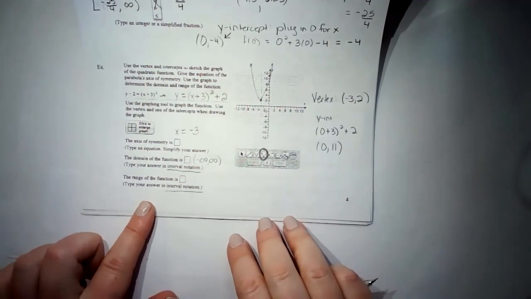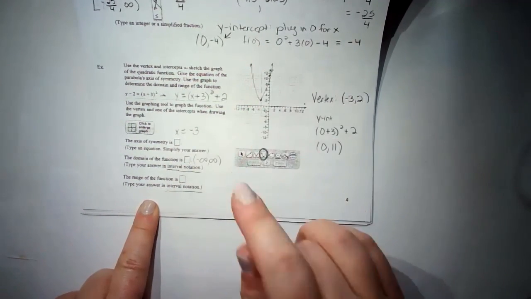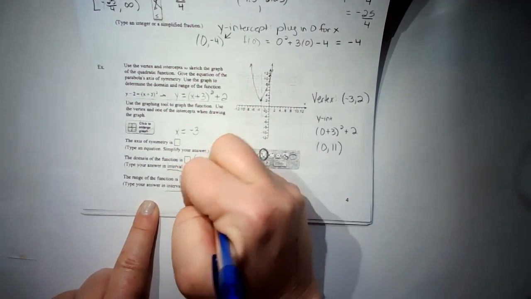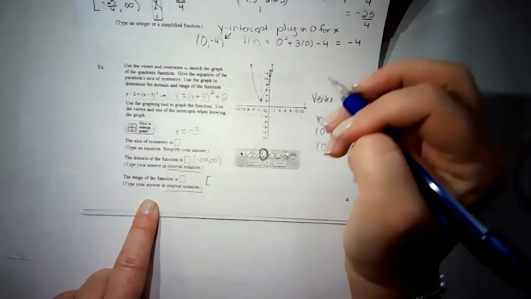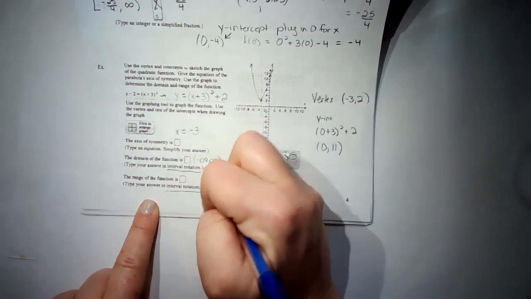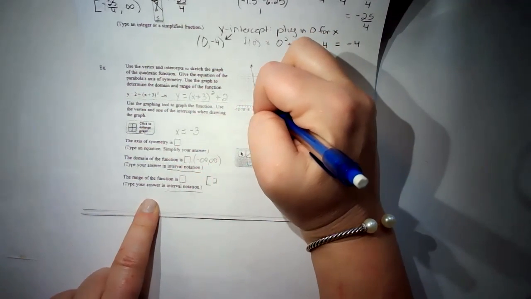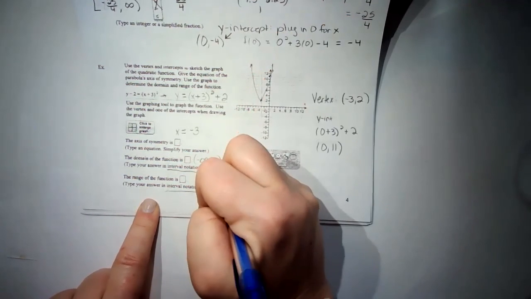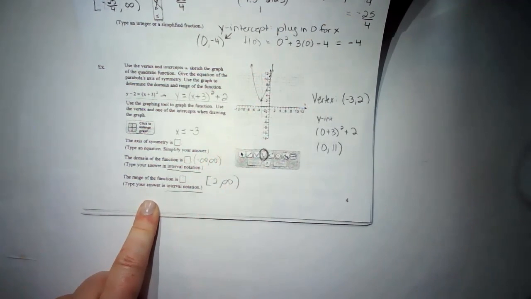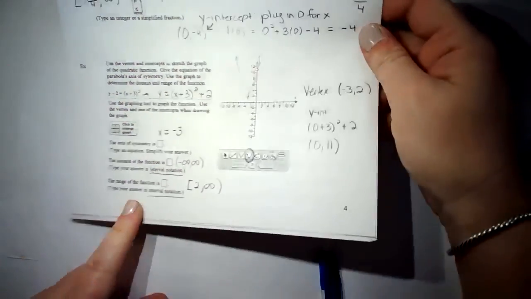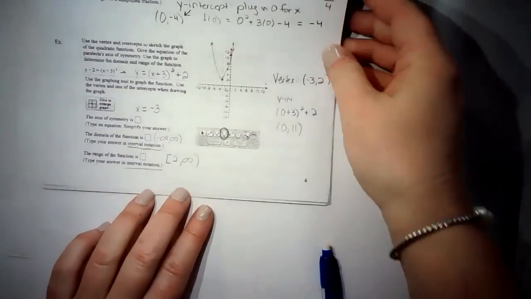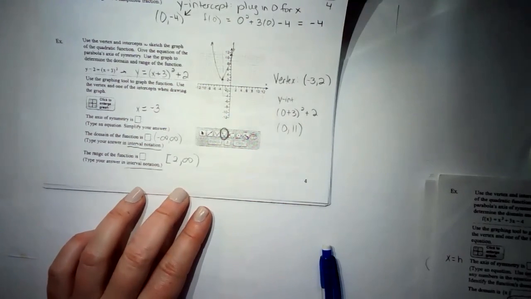Now we have to come up with the range. What would our range be for this guy? He's going to start at 2, right? Hard bracket 2, and he's going to go all the way to where? Positive infinity. And there we go. Okay, that's perfect. That will get us through then to page 5, and we'll do that tomorrow.